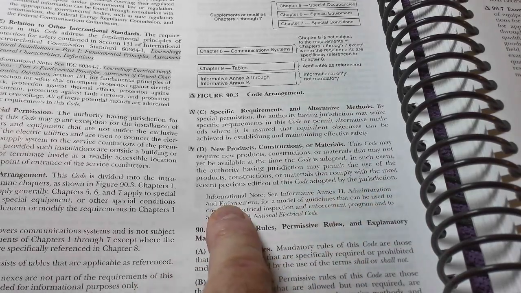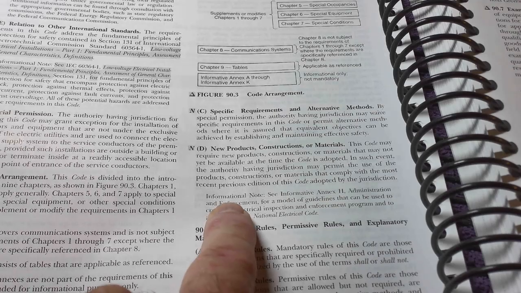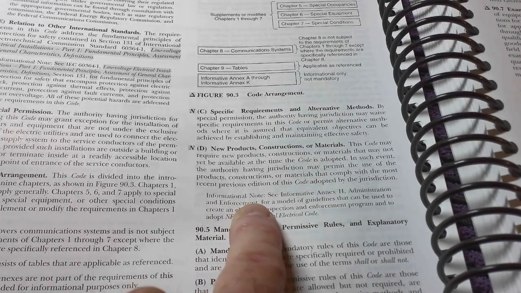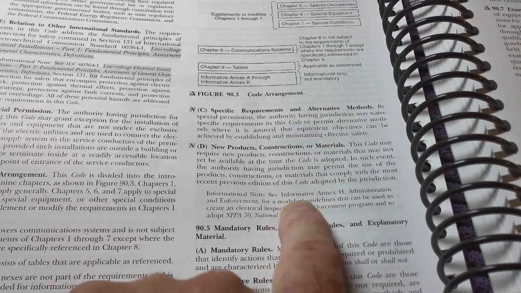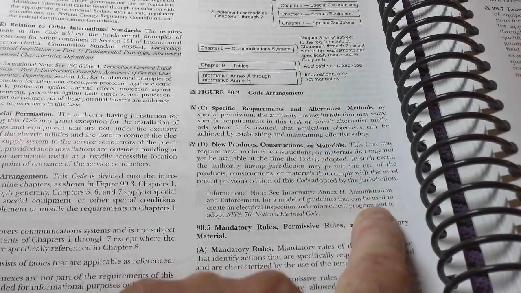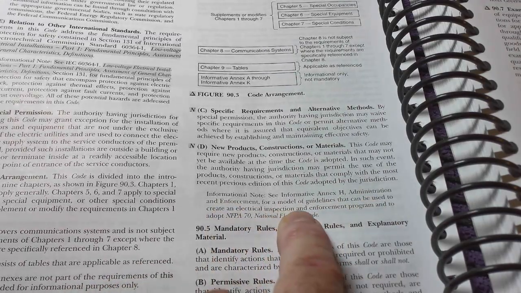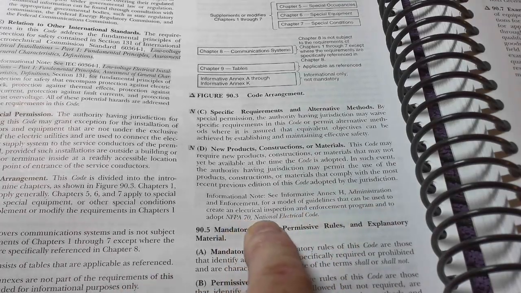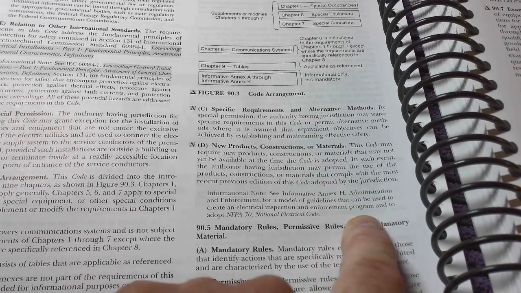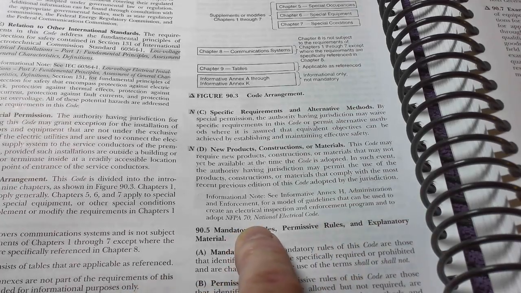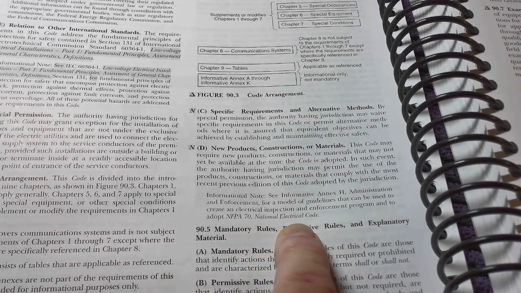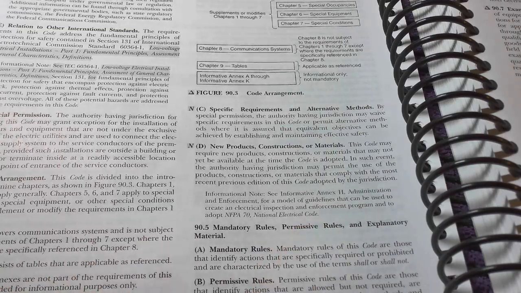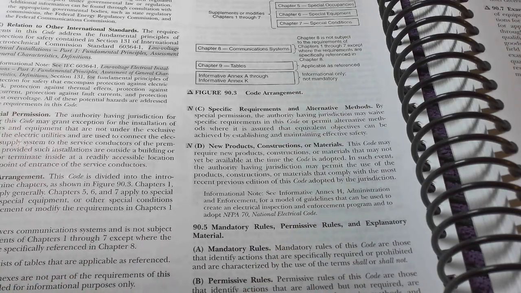And then there's an informational note. This is not an enforceable part of the code, but it's for informational purposes only. It says, see informative Annex H, administration and enforcement for a model of guidelines that can be used to create an electrical inspection and enforcement program and to adopt NFPA 70 National Electrical Code. Okay, so that's informational notes.